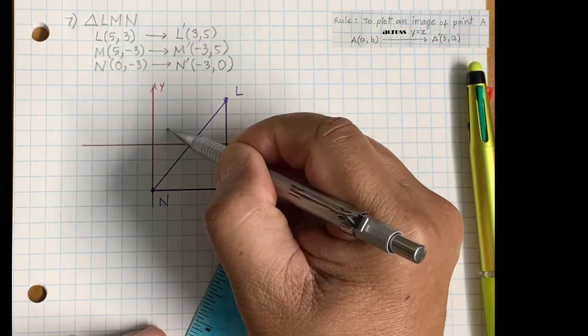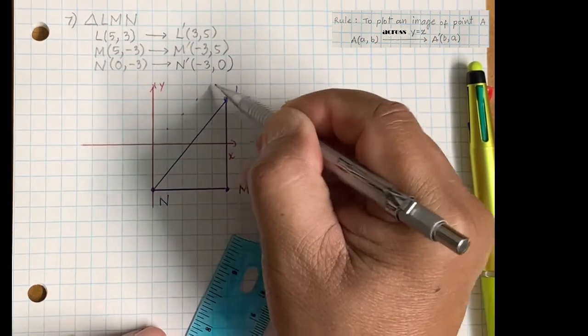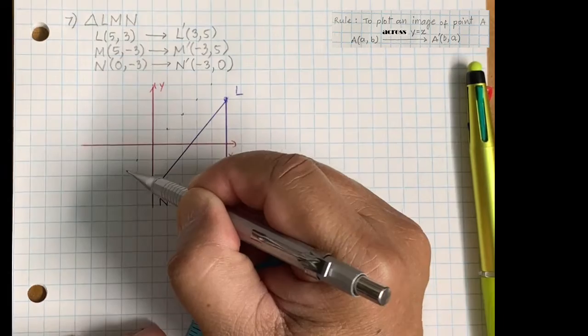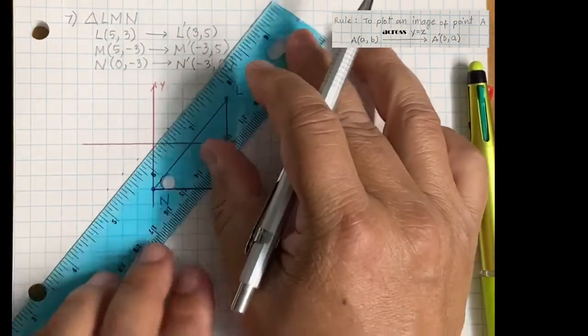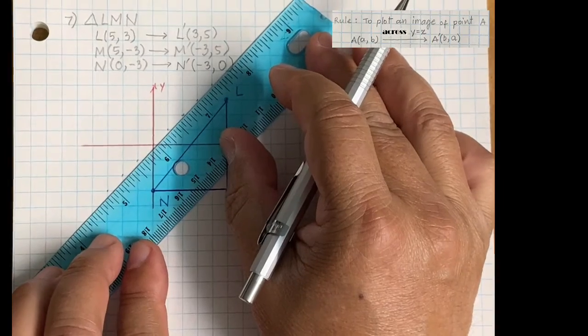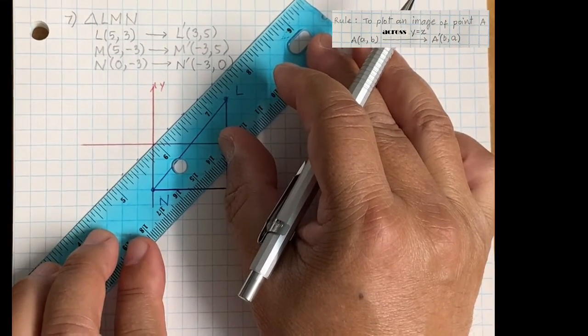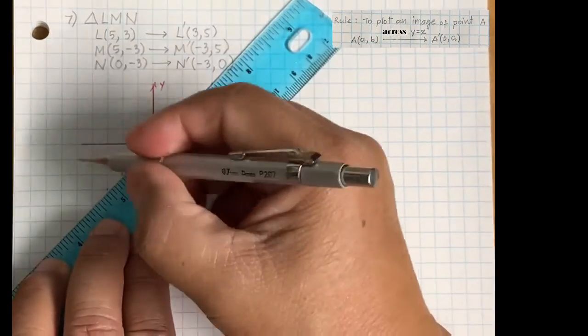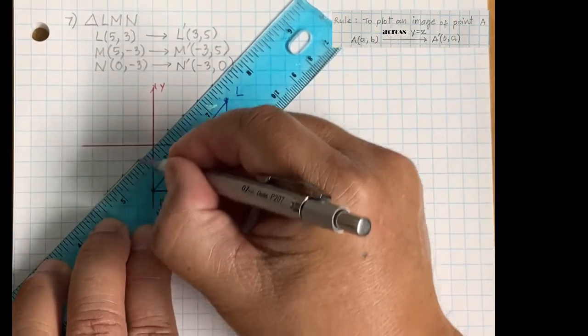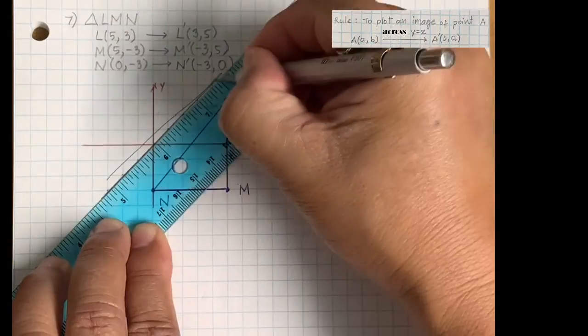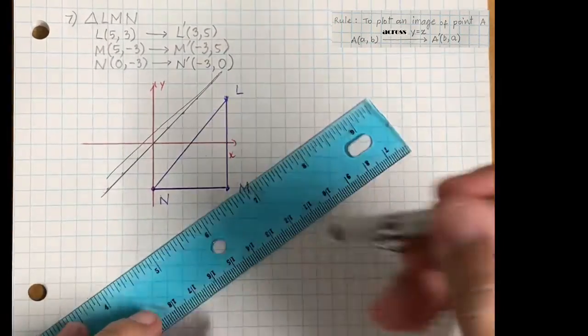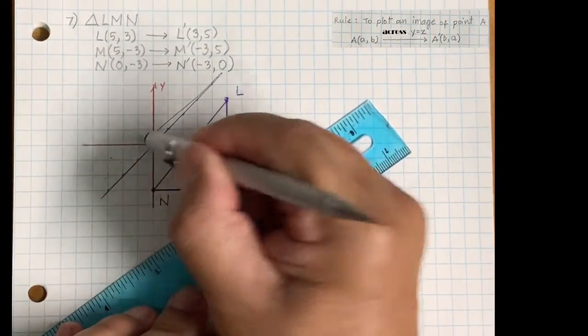Let's draw it. So this is the line. Yeah, so they line up. Oops, sorry. Let me erase that. Make it look nice.